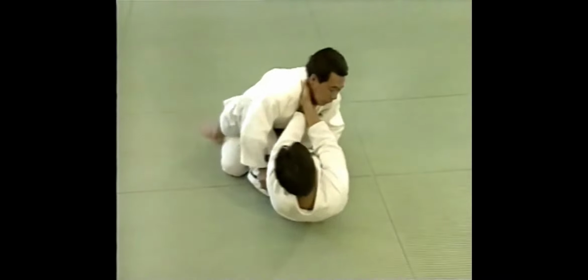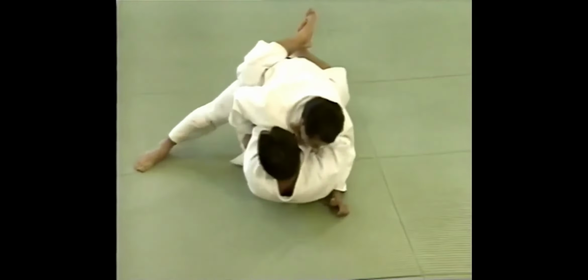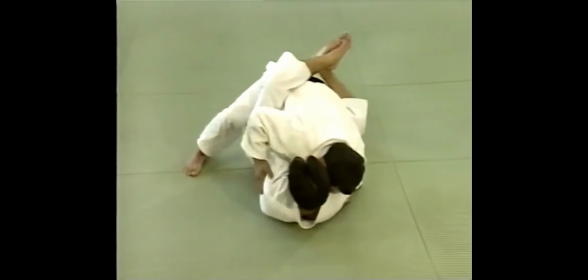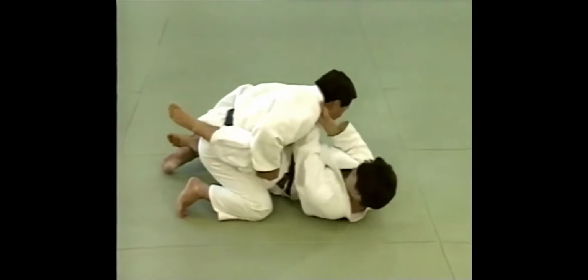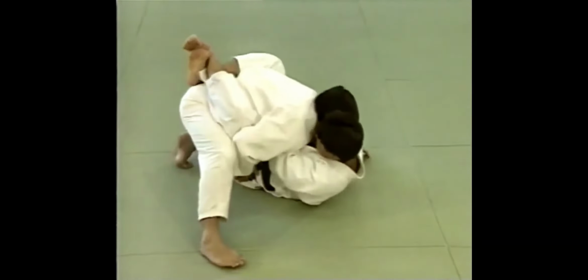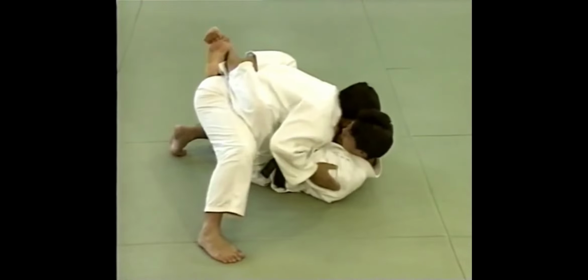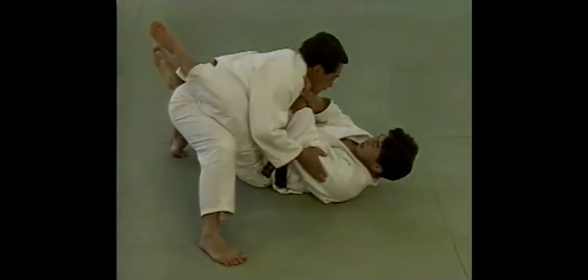Here's how to apply a Gyaku Juji Jime when you're on your back. Use your legs to control your opponent's lower body, the hips and legs, to prevent him from pulling you up.